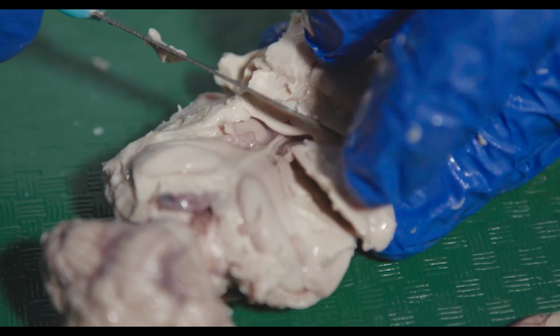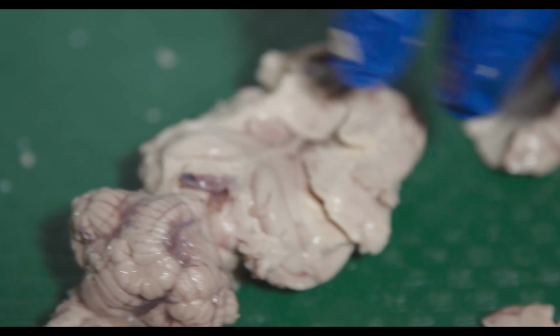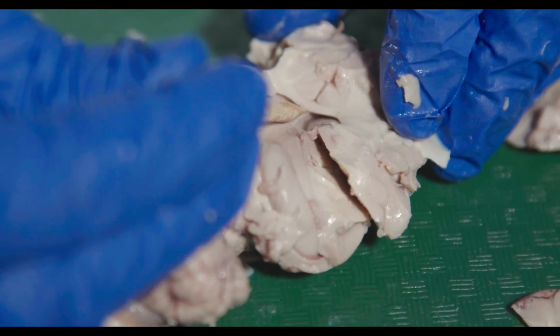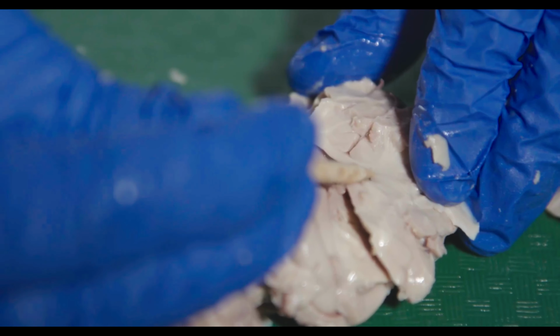Try and remove some of this so you can kind of see. And then again, here you can see the corpus callosum, those white matter fibers going across to either side.